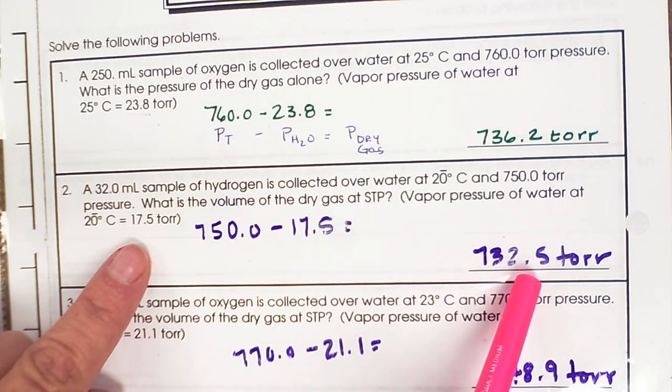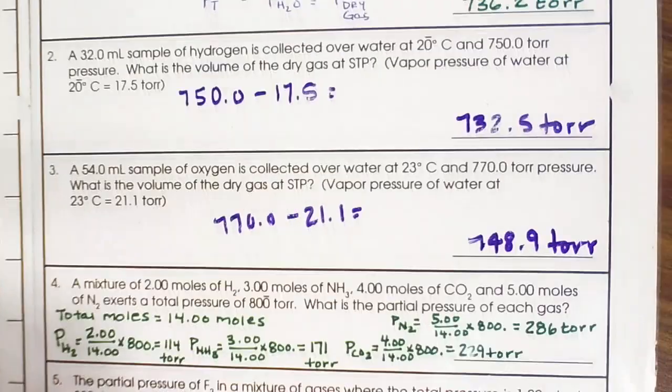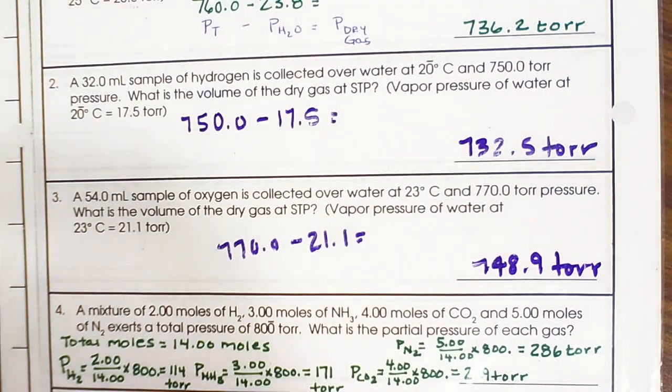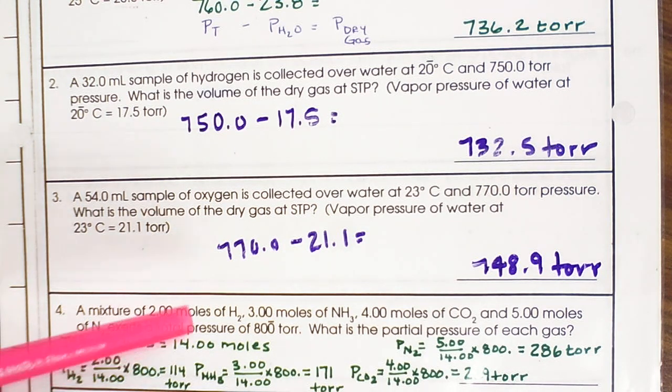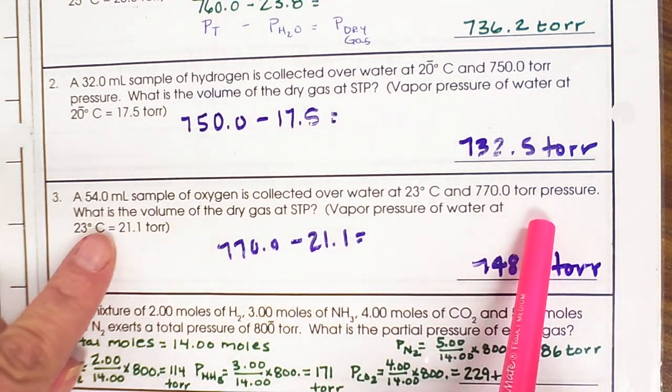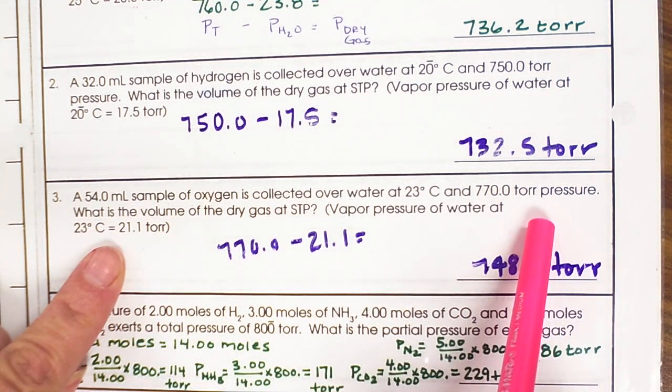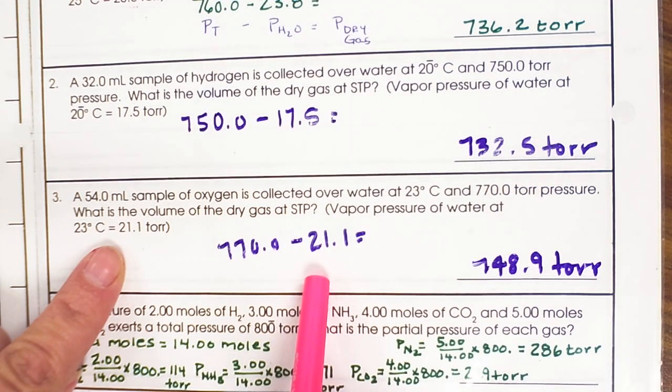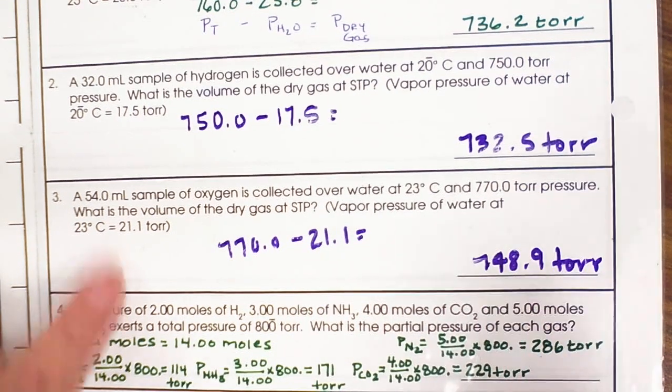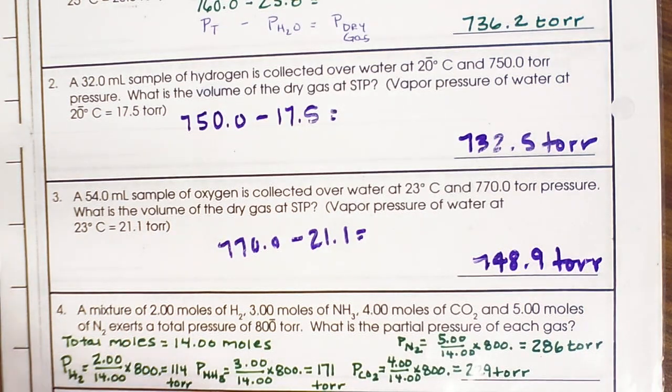So I pulled off the water and I get 732.5. The next one, same thing, 770 torr. I subtract off the water, and that gives me 748.9. Questions?